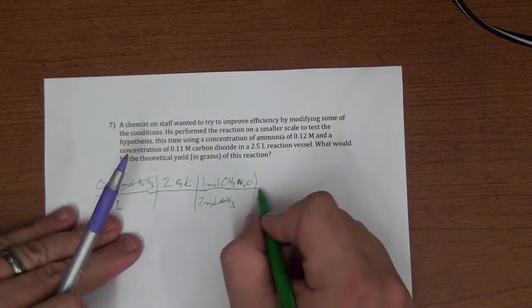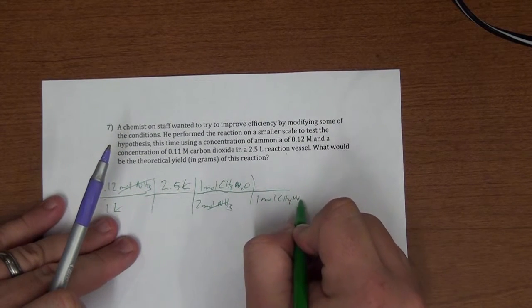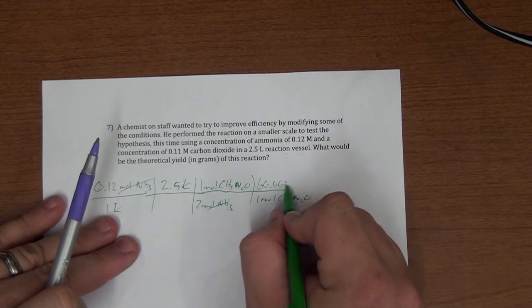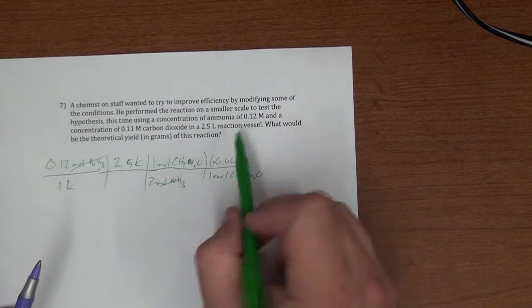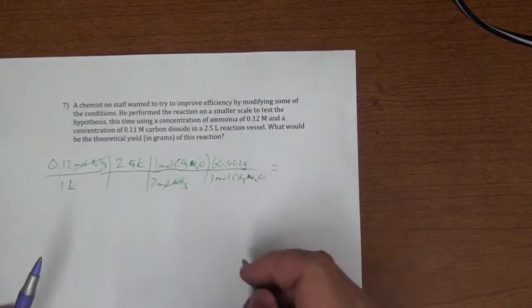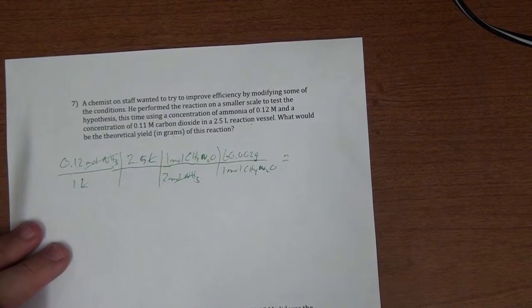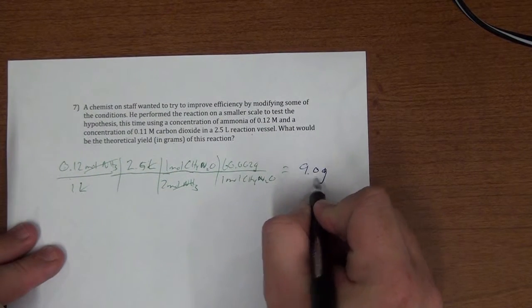Right. Now we want a mass, so we're going to use our molar mass of urea, which was 60.062 grams. And since we want a mass in grams, this is where we're going to stop. Again, we do the math for this problem, and we're going to see that we get a mass of 9.0 grams.